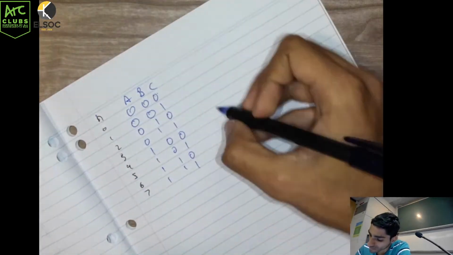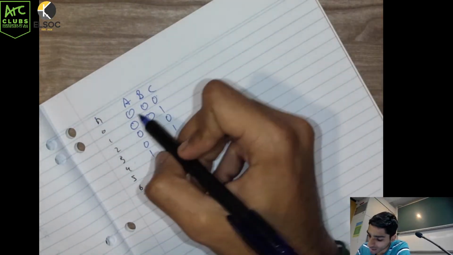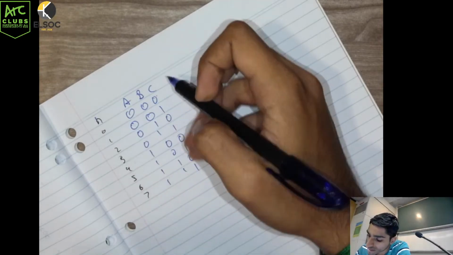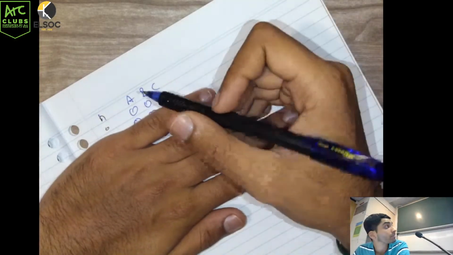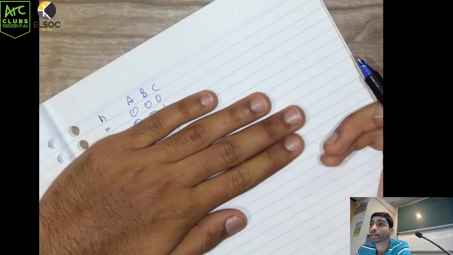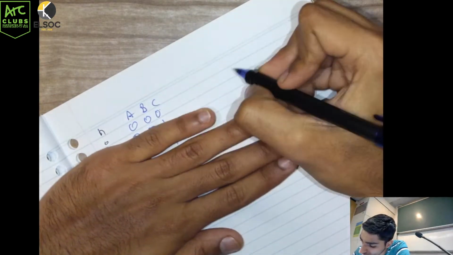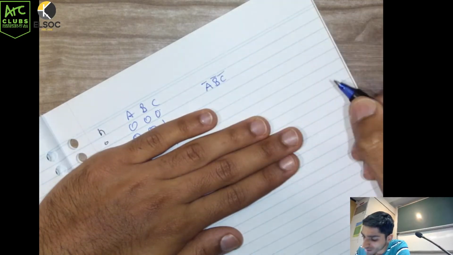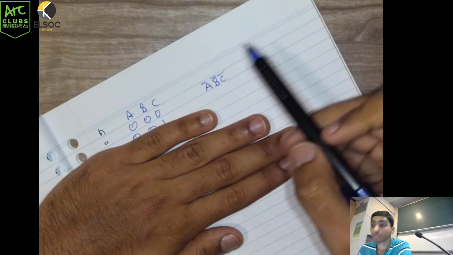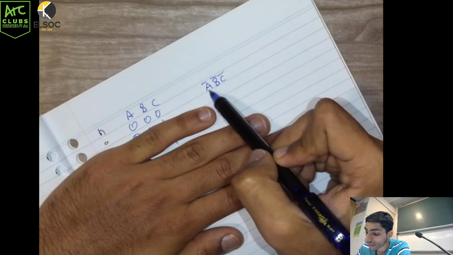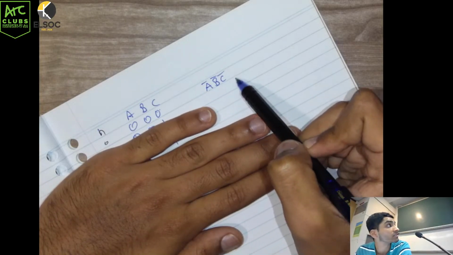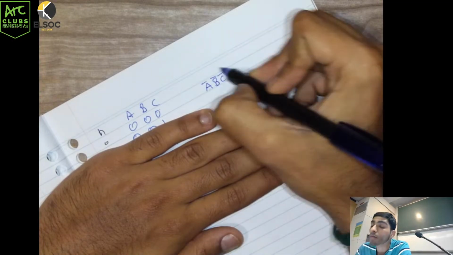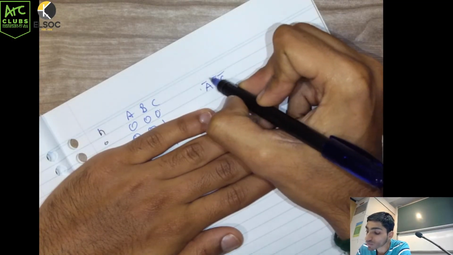There you go. So a minterm is a way to represent this combination algebraically. If A was 0 and B was 0 and C was 0, then this output is true because the complement is 1, 1, and 1.